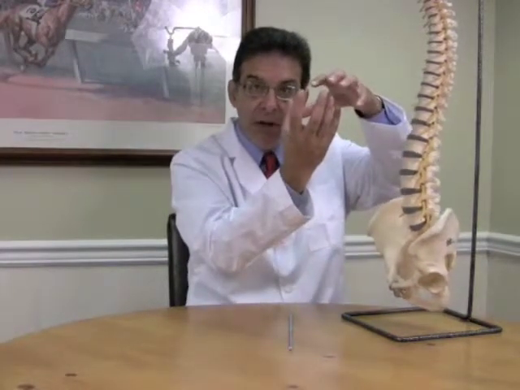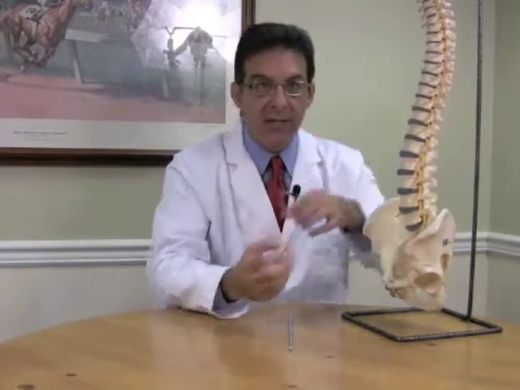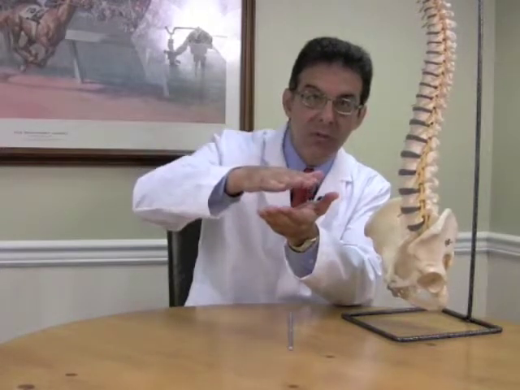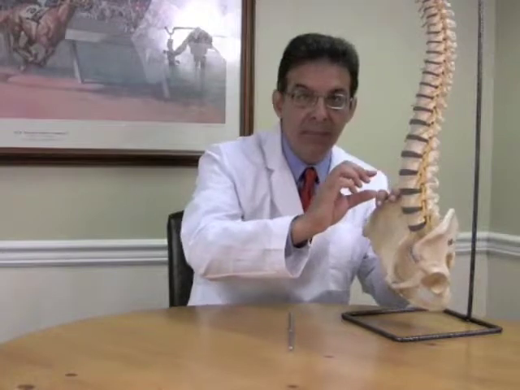So it basically, through osmosis, draws fluid into the disc. That's how the disc gets its nutrition, and because of the water that's being absorbed into the disc itself, the disc will maintain some height to it.